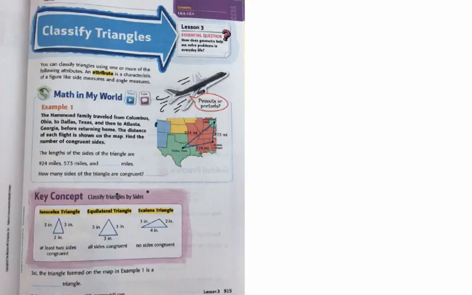On page 915, we see that this family traveled from Columbus, Ohio. They went down to Dallas, Texas, then to Atlanta, and back to Columbus. So they made a triangle in their travels. And they are showing us the measurements of each of the legs of their travel, right? So the first one was 924 miles from Columbus to Dallas. Then from Dallas to Atlanta, it was 729 miles. And from Atlanta to Columbus, it was 873 miles.